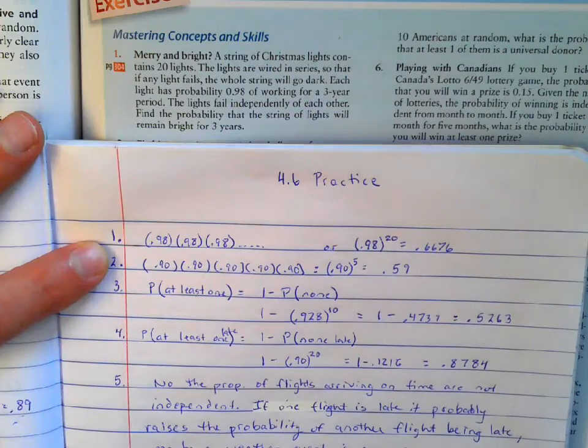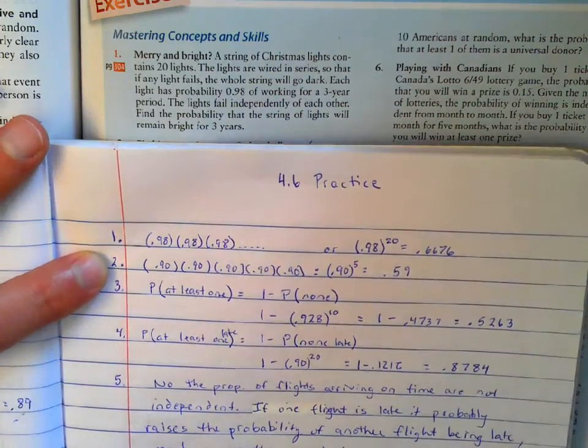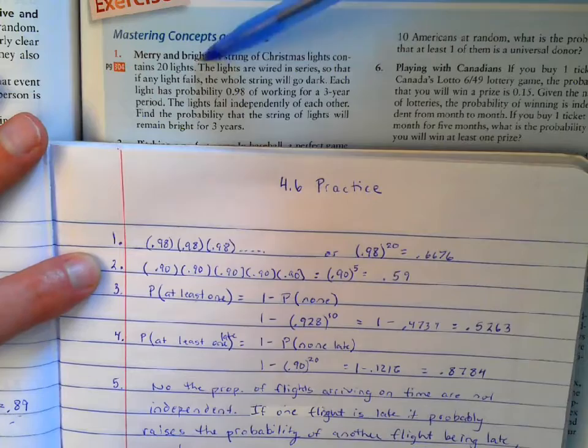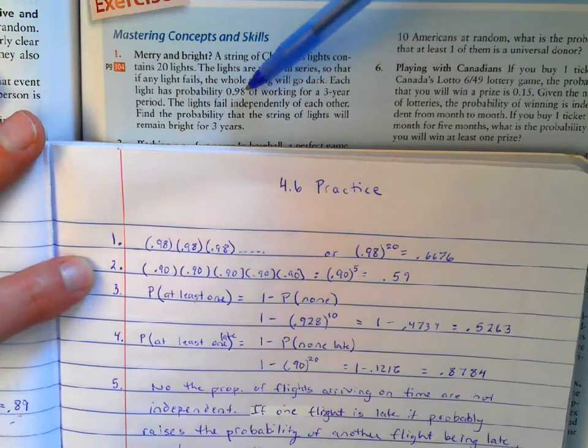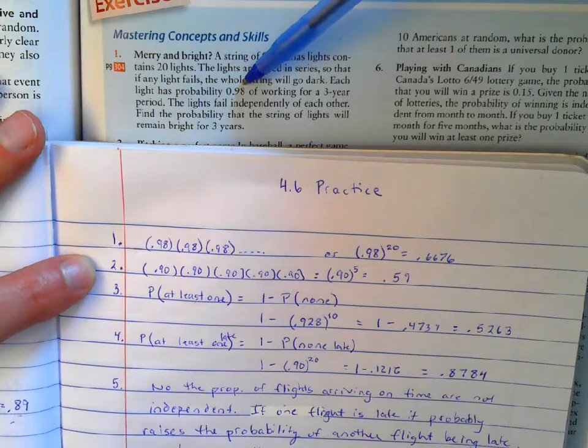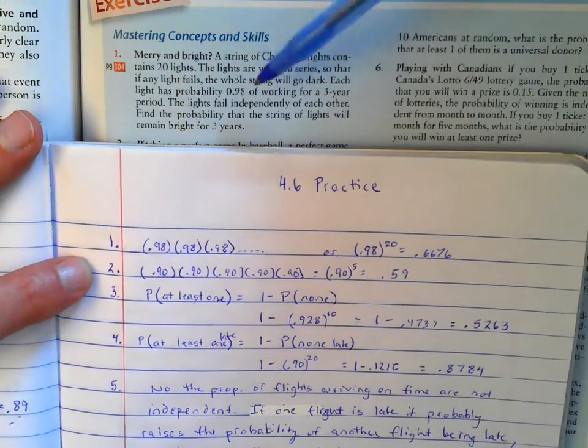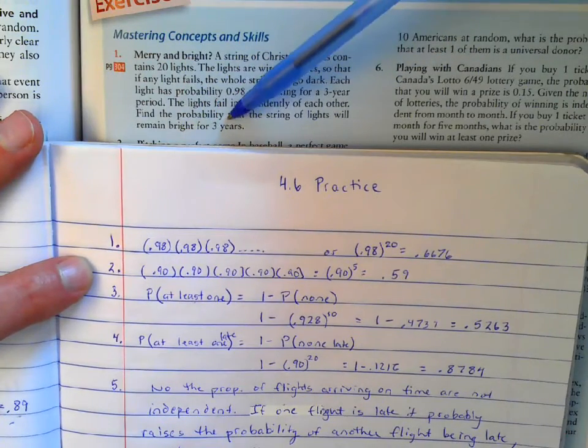This is the 4.6 practice. Number one, we have Christmas lights. We have 20 lights, and if one of them goes out, they all go out. Okay? So each light has a 96% chance of working for 3 years. So what's the probability that all 20 lights are going to keep working for the 3 years?